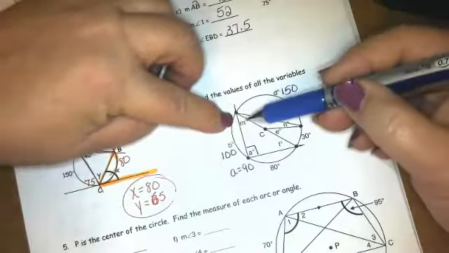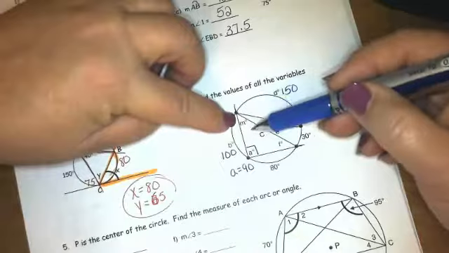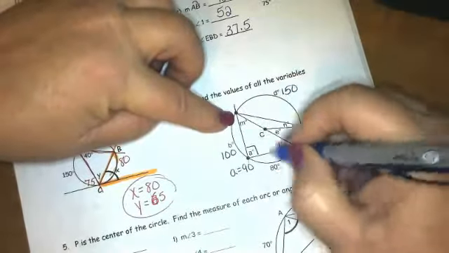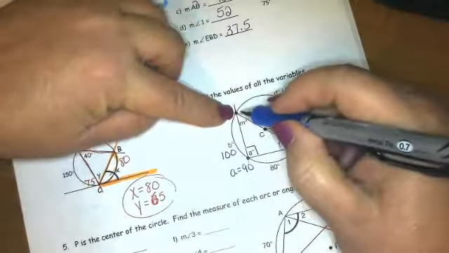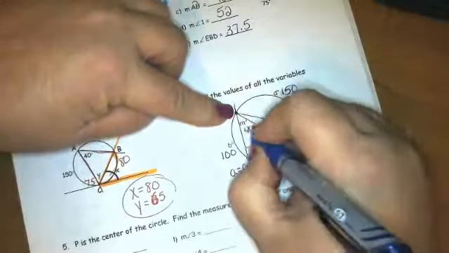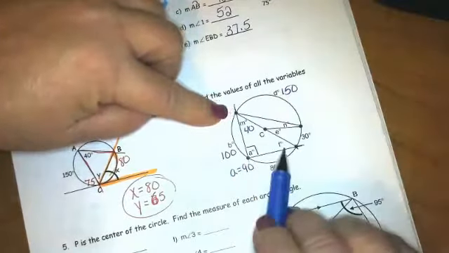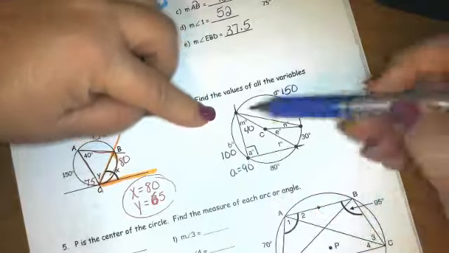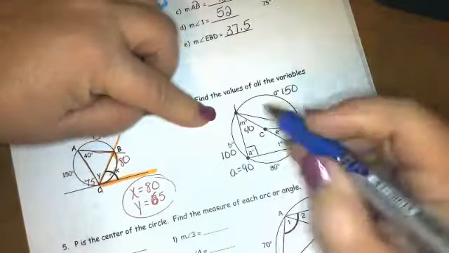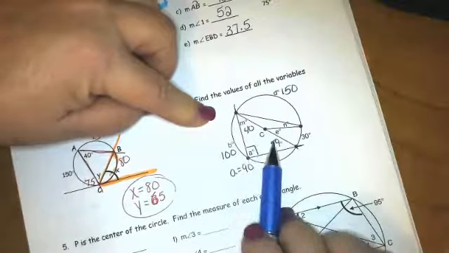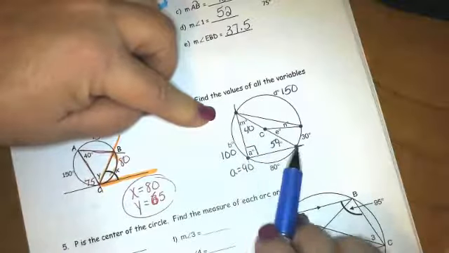Let's look at M. If you trace it, it goes to the 80. The vertex is on the circle, so it's half of the arc. So M is 40. How about F? Doesn't F cut off this 100 right here? So F must be 50. And that makes sense because I've got 90, 40, and 50 to make this triangle.